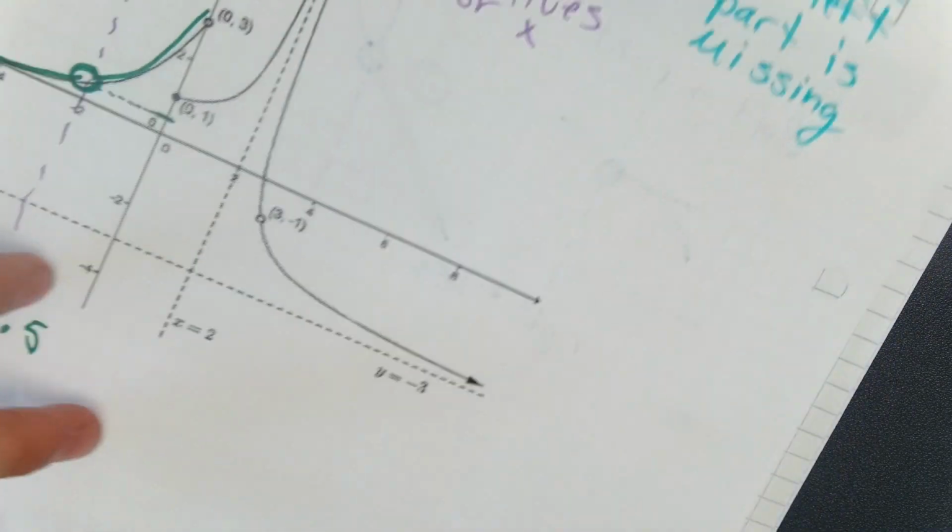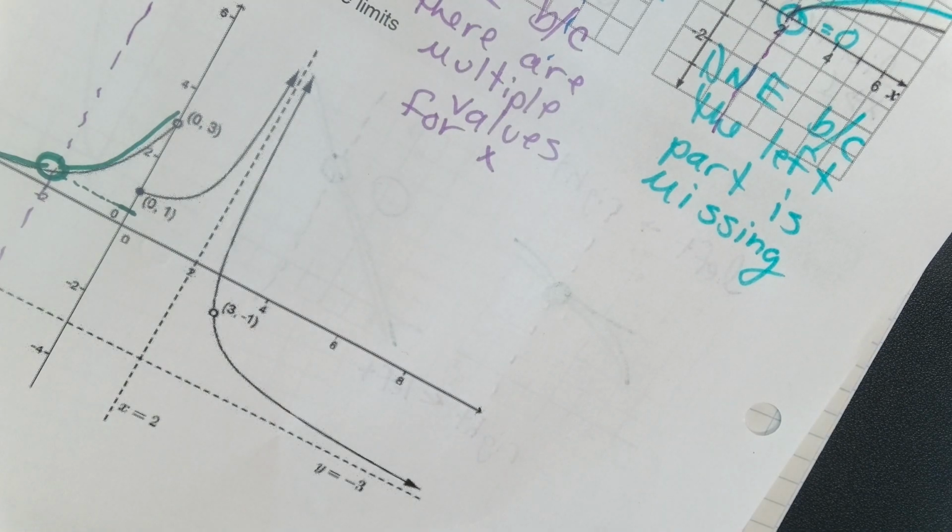Okay, draw your line at 3. Where's 3? Nope. 3 is right here. So you see 3, -1? So draw the line to that point. Okay? But you have a coordinate, right? So then what is that?